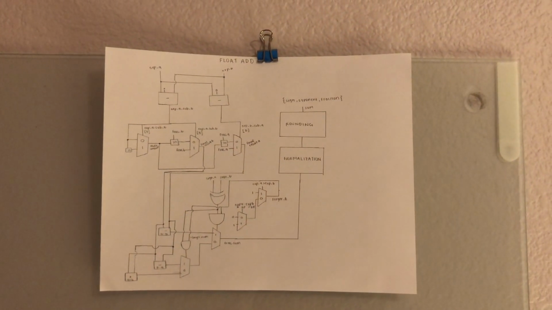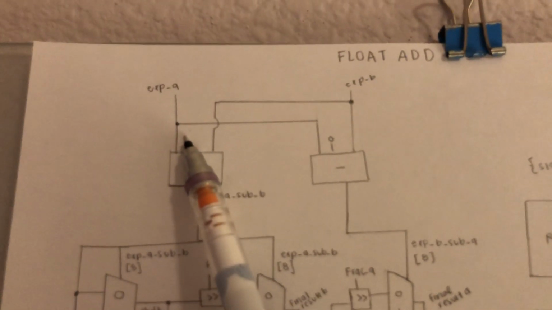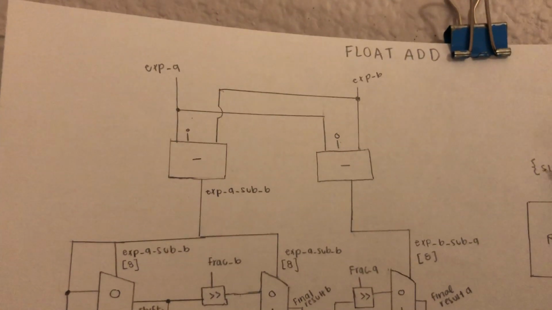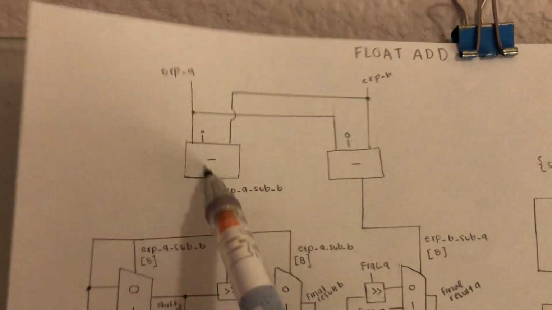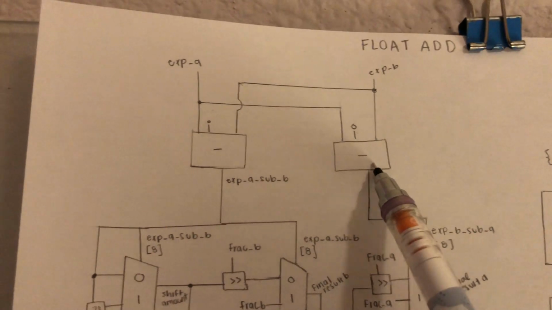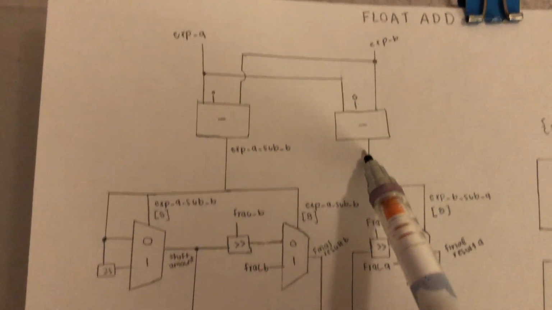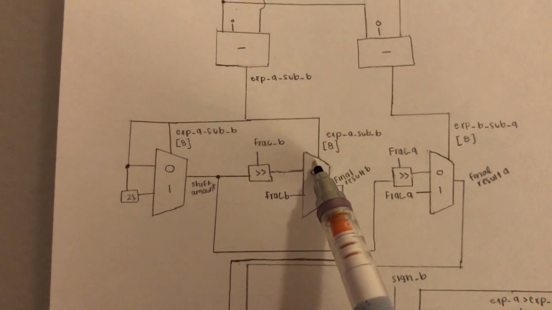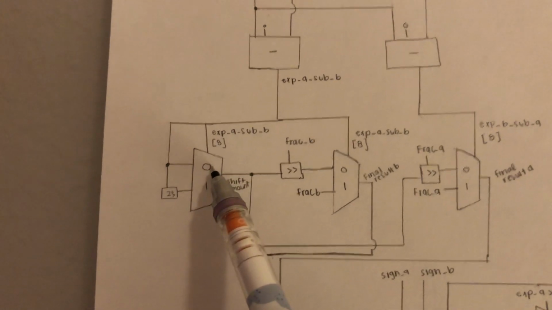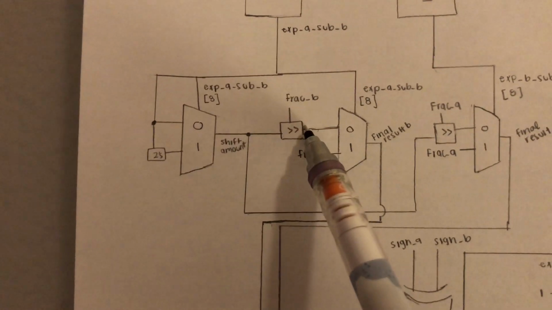Here's the schematic for floating point addition. If we take a closer look, exponent A passes through here and exponent B passes through here. The most significant bits are zeros and they're subtracted, A minus B and B minus A, and the result is passed through here. This is to determine the shift amount. Then this wire's most significant bit is the select line for here and here. So if the shift amount is positive, it passes through.